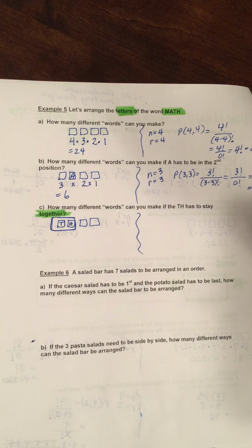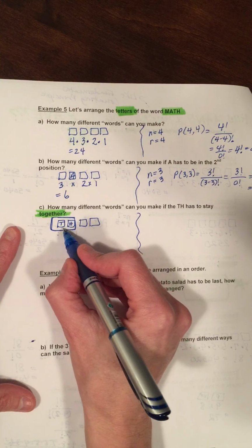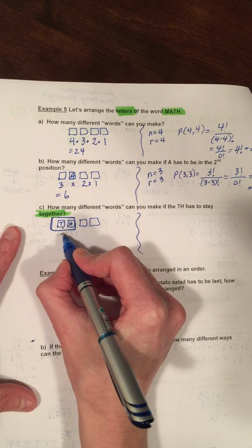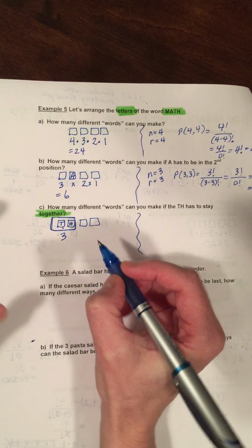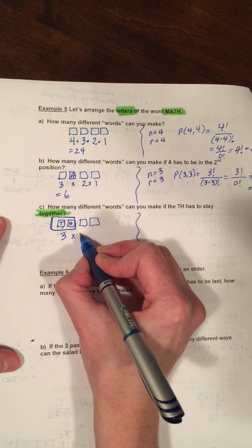Unbeknownst to me, the T and the H have a magnet in the center of the wooden block. So when I go to put my hand in the bag for the pull, the T and the H have now stuck together. They're considered one particular block because they've got magnets. So how many choices do I have available? 3. The M, the A, the big TH. How many choices do I have available?